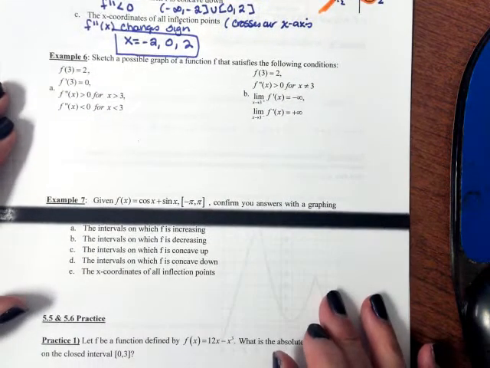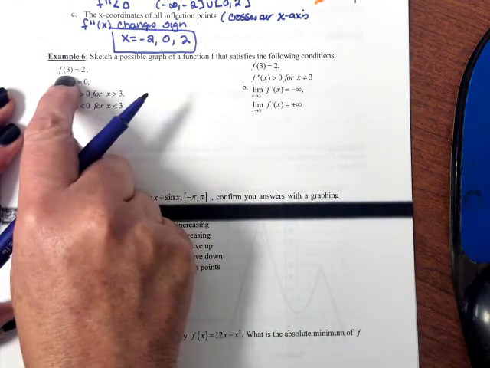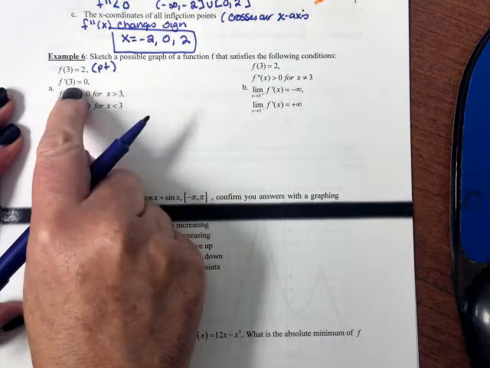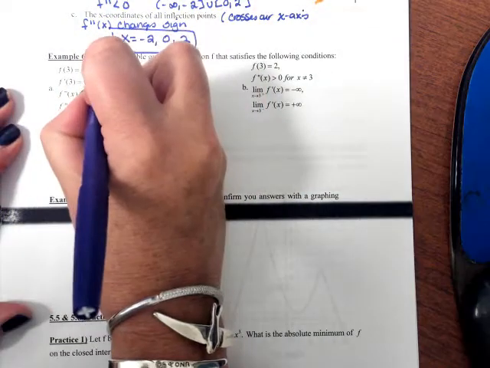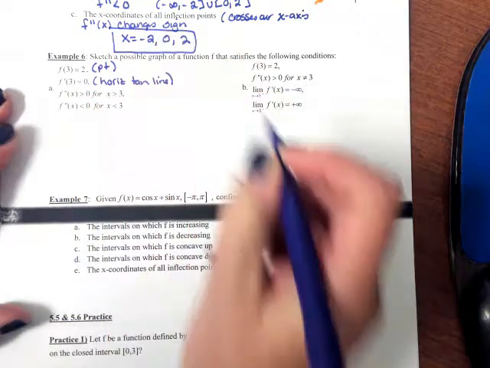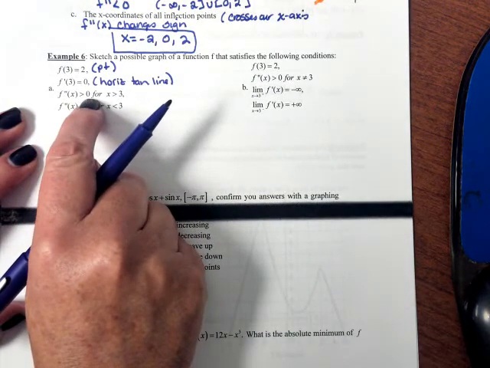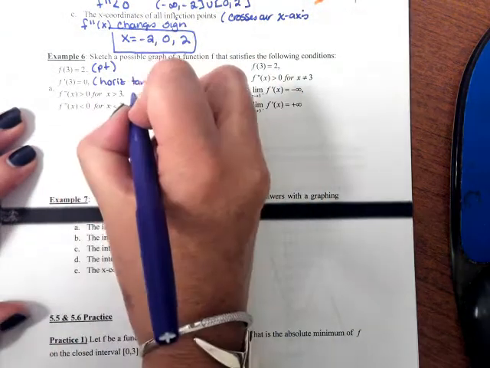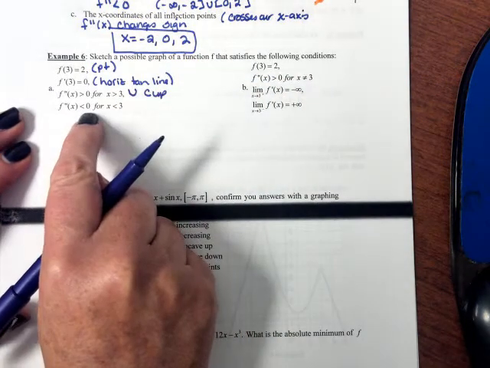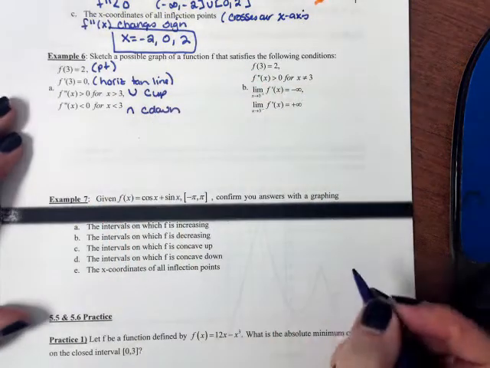So now to do a sketch of a possible graph with the following conditions. They're giving you f of 3 is equal to 2. This is a point. F prime of 3 is equal to 0, that means I have to have a turning point or a horizontal tangent line. So that could mean it could be a relative minimum or a relative maximum. F double prime of x is greater than 0 when x is greater than 3, that means this graph has to be concave up. The second derivative less than 0 means I have to be concave down when I do my sketch.